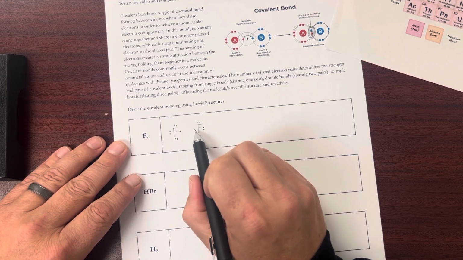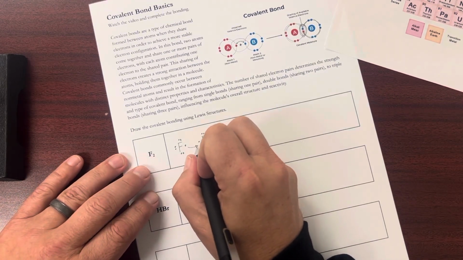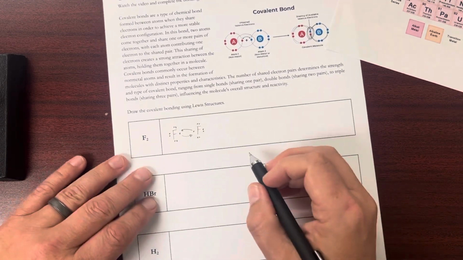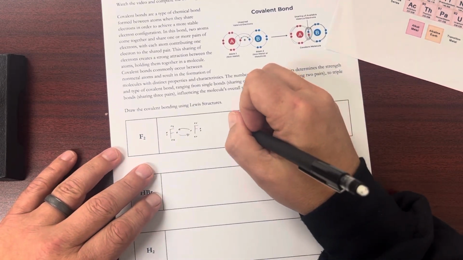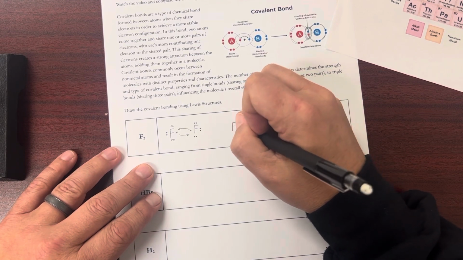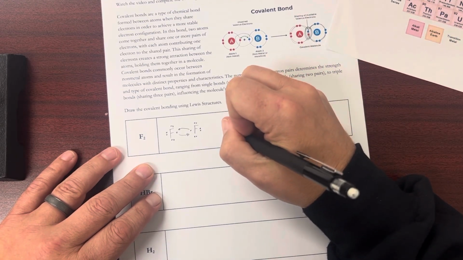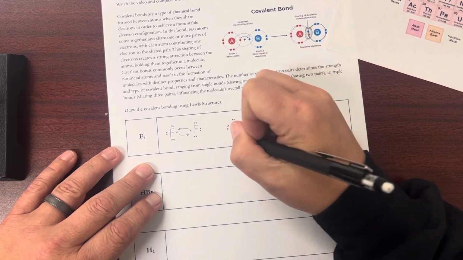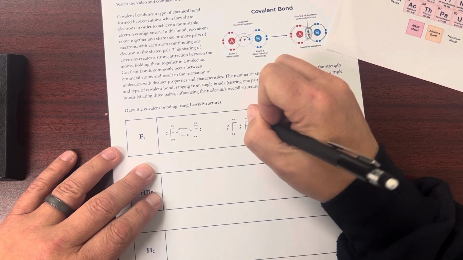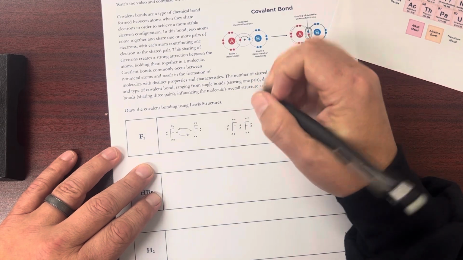They are going to share these 2 electrons between them, which will make it stable and form a covalent bond. And the way we're going to write this now is F, F. Here are the 2 shared electrons. And these are their other 6 electrons for each one. These 2, though, are shared.